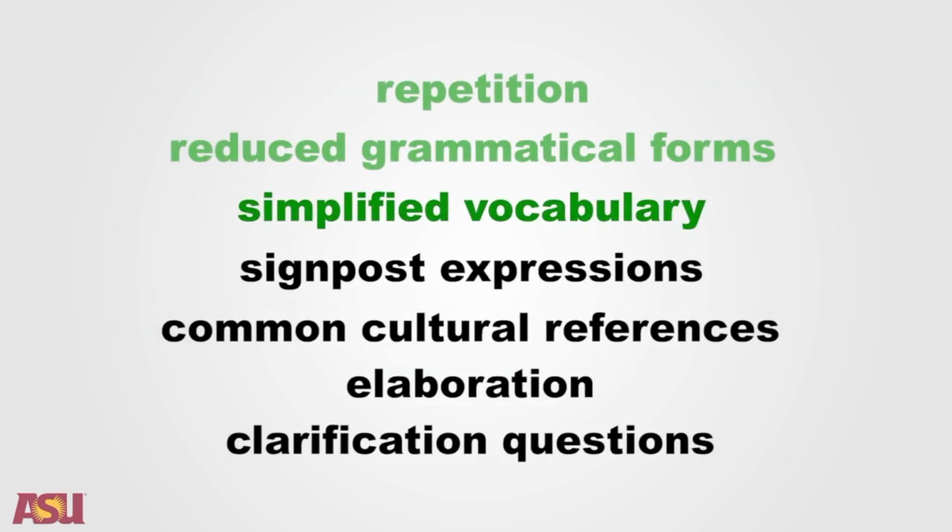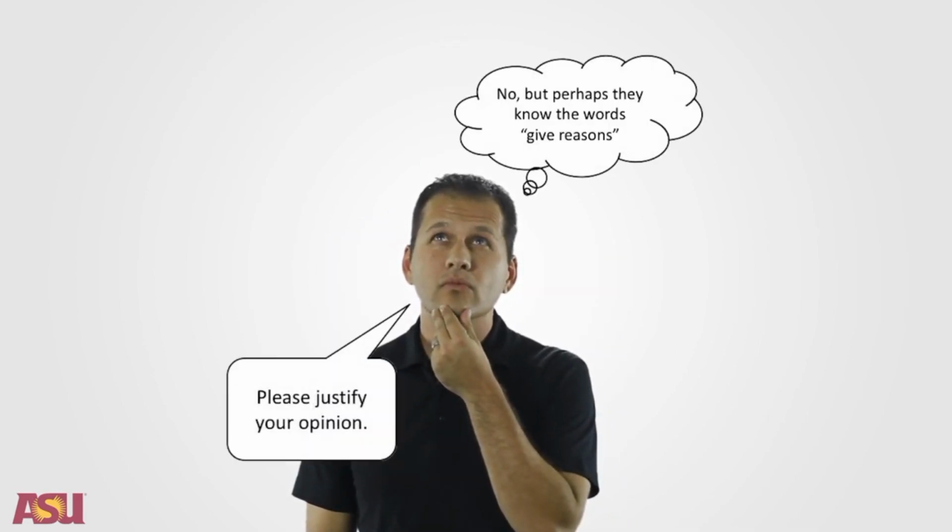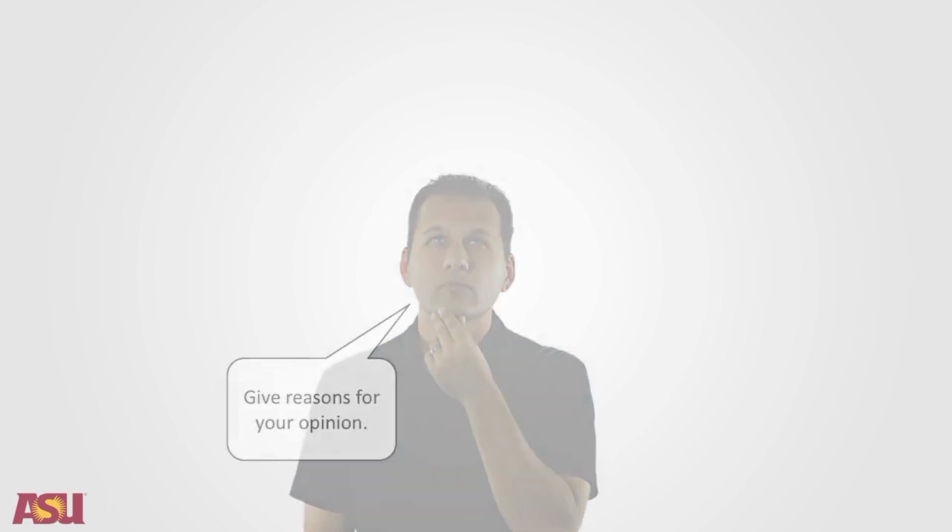Third is the use of simplified vocabulary. This is an easy concept to understand, but a difficult skill to learn, because it means you recognize, again, often intuitively, what students in an entire classroom are likely to know. Do they know the word justify? No. But perhaps they know the words give reasons.